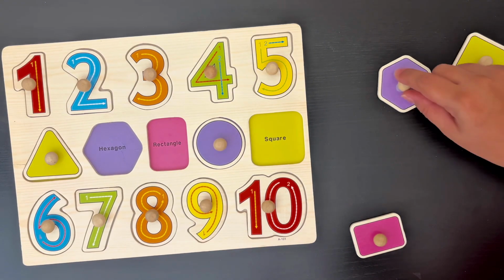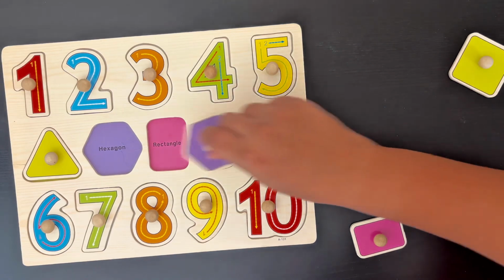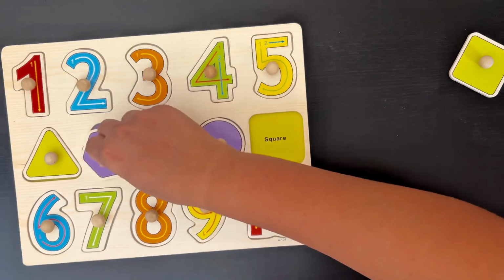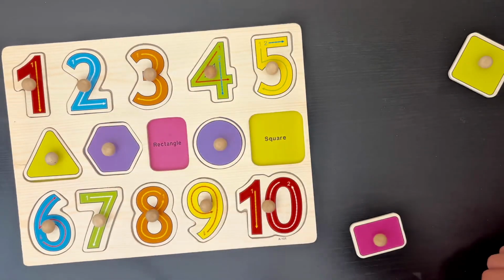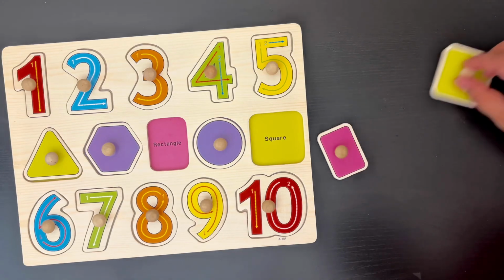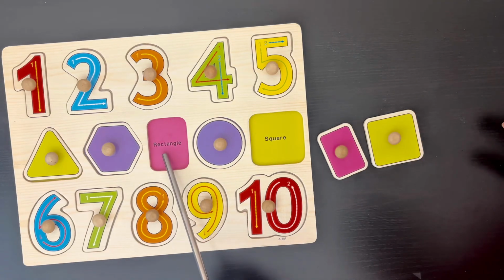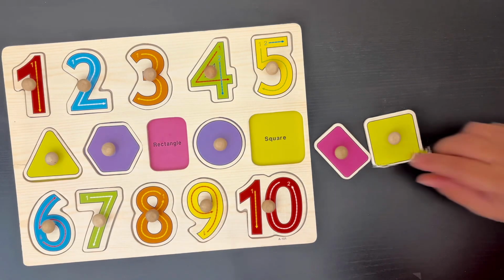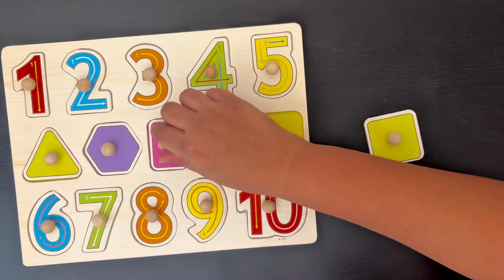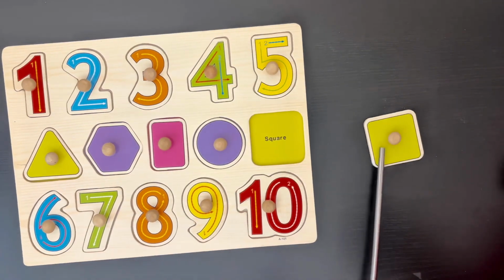Now is purple hexagon. This, yes, this is the hexagon. Now it's a pink rectangle. Yes, this is the rectangle. Now square.